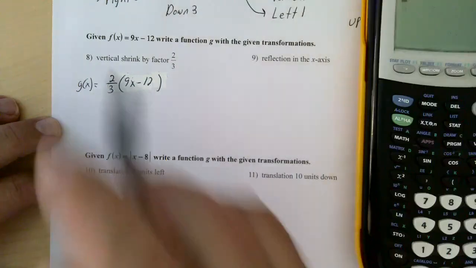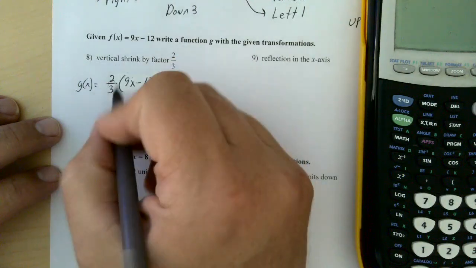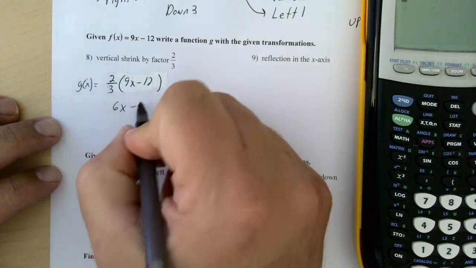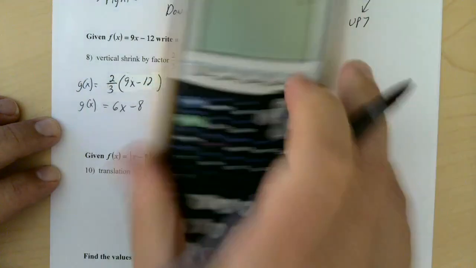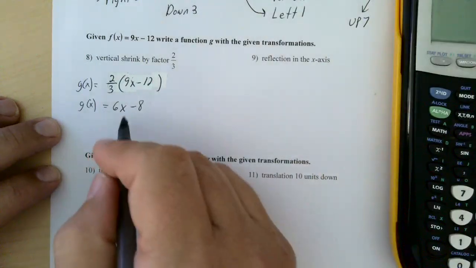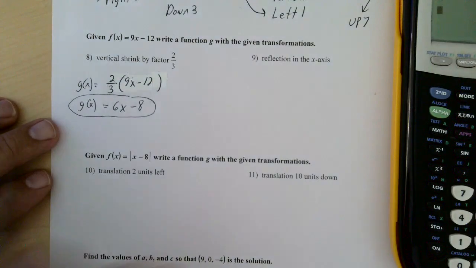Okay, we know it's 6. I know 3 goes into 9. 2 times 3 is 6, so it's 6x. And then 3 goes into 12 4 times. I know it's going to be a -8. But again, you need a calculator. 2/3 times 12 is going to be an 8, so it's a -8. So that is a vertical shrink of this linear function.